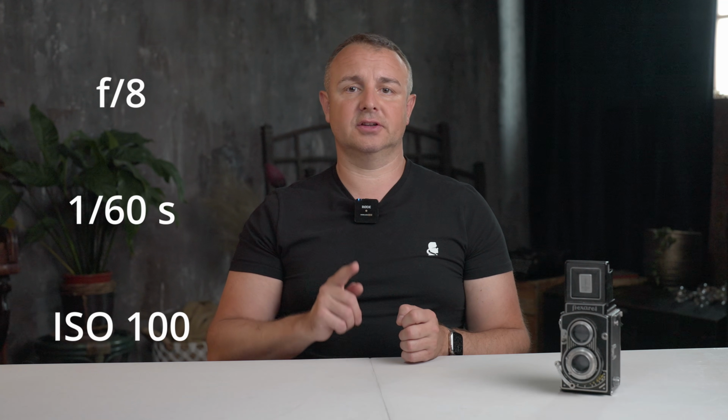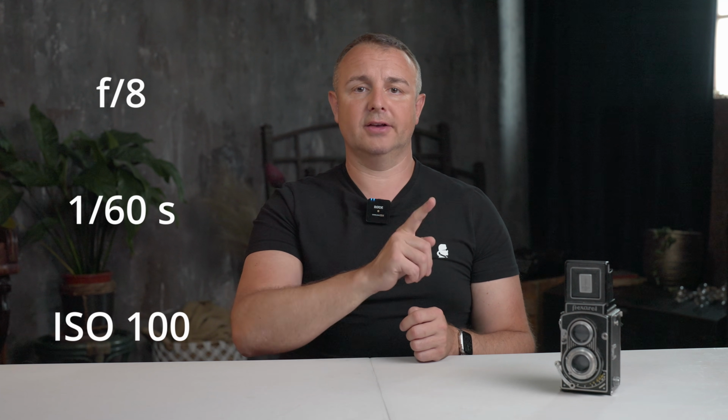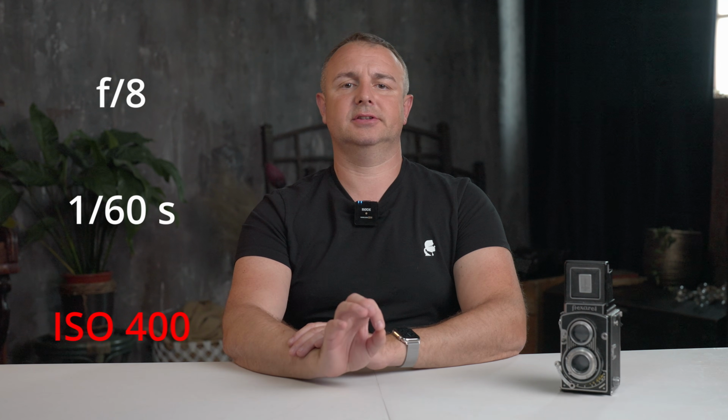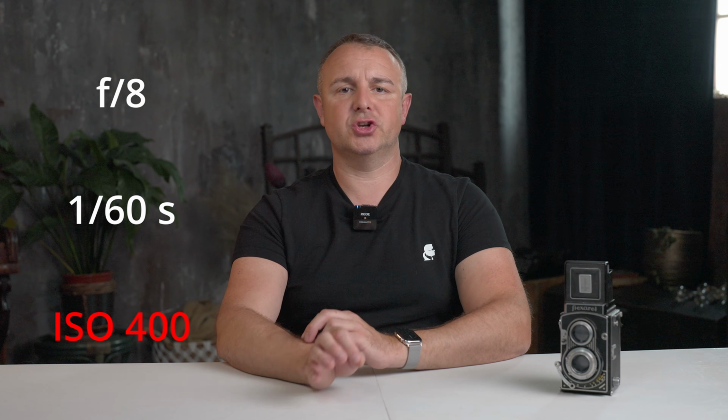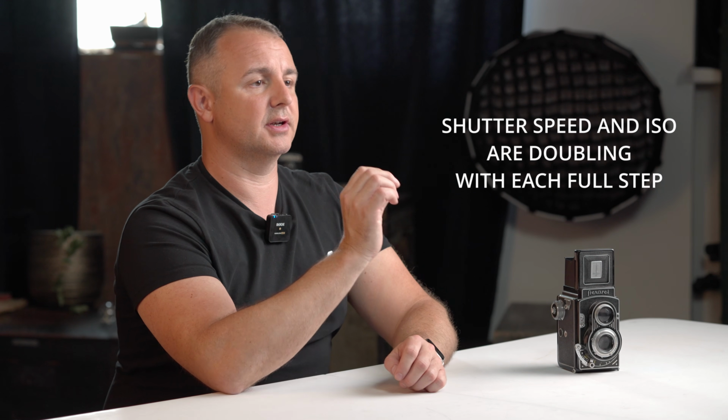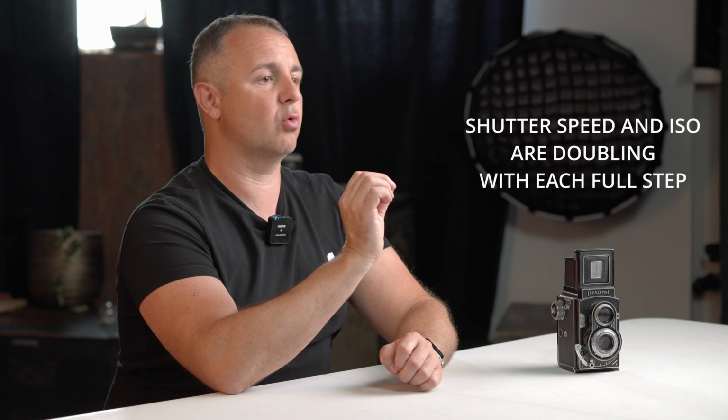So we increase sensitivity by 2 stops, from ISO 100 to 200 and from 200 to 400. To maintain the same exposure levels, we must reduce the shutter speed to 1/250 seconds, for example. Remember, when calculating EV for time and ISO, it's always a doubling or halving in the case of 1 EV.